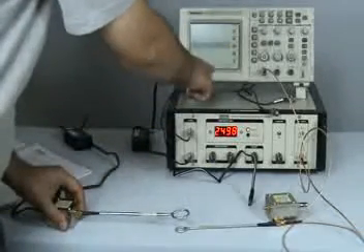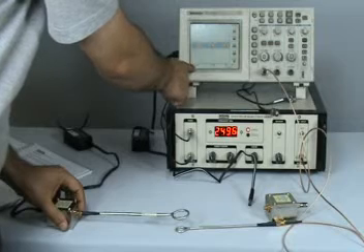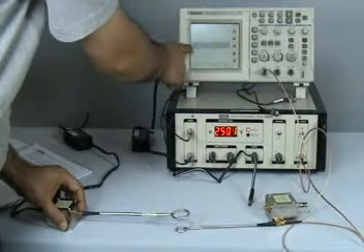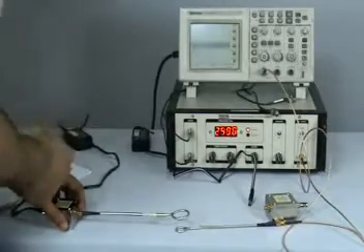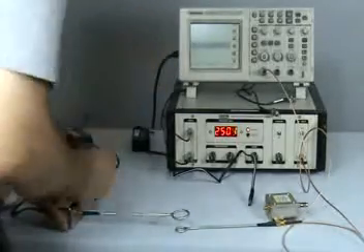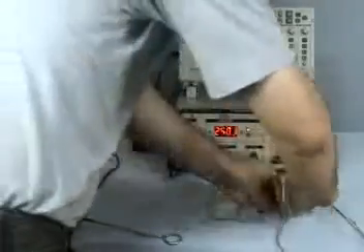The time base is 100 nanoseconds per division, and the vertical amplitude is 50 millivolts per division. The signal being displayed right now is roughly of the order of 75 to 80 millivolts total peak to peak. Now you observe, when I connect a preamplifier in the path of the probe, what happens?